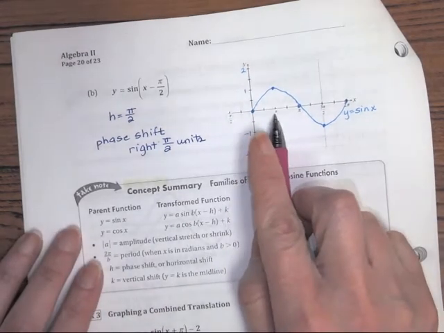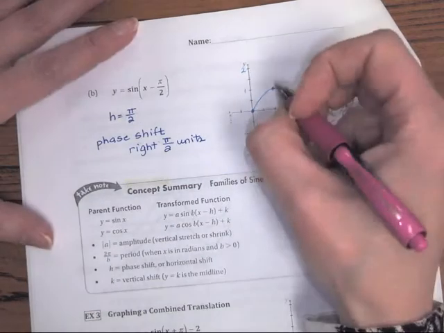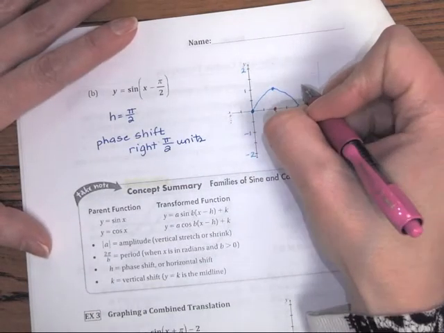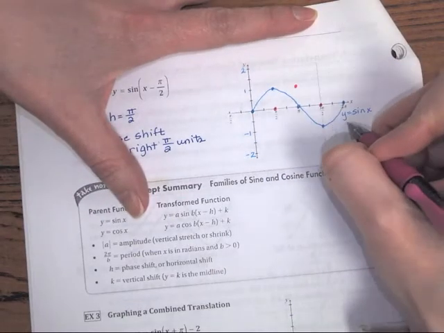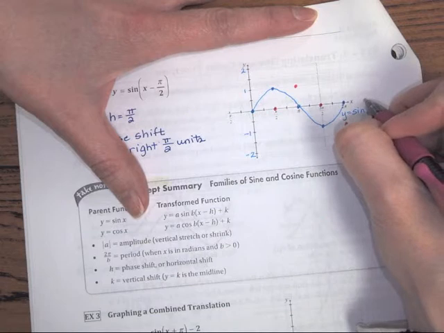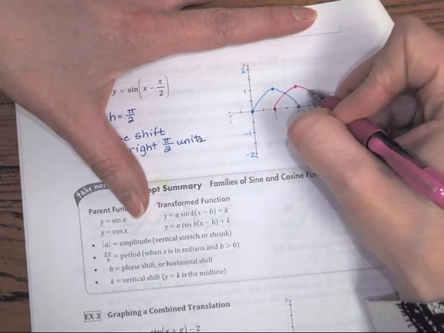Now you see pi over 2 units is 2 tick marks, right? Okay, so 2 tick marks to the right, 2 to the right, 2 tick marks to the right, 2 to the right, and 2 to the right. Fair enough? And I'm going to draw this guy in.